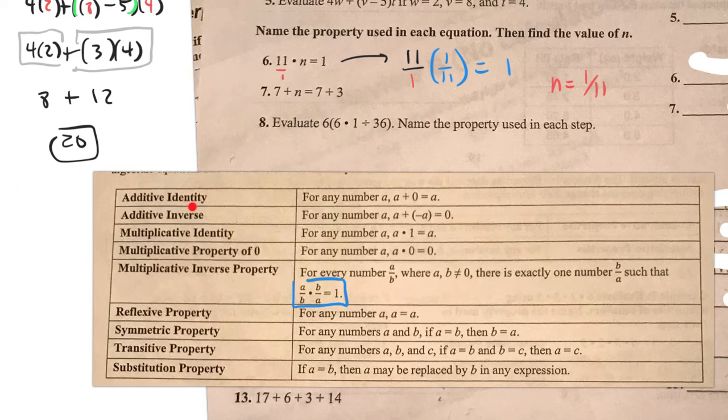Now, the challenge here is knowing which of all these properties. A lot of properties here, right? So for my student watching, you got to kind of understand this. Additive identity, okay, anything plus 0 is just itself. Additive inverse, oh, okay. Anytime you subtract a number from itself, it becomes 0. Multiplicative identity. Anytime you multiply a number times 1, it remains itself. Multiplicative property of 0. Anytime you multiply a number times 0, it's just 0. Multiplicative inverse property. Anytime you multiply a number times its reciprocal, you're going to get 1.